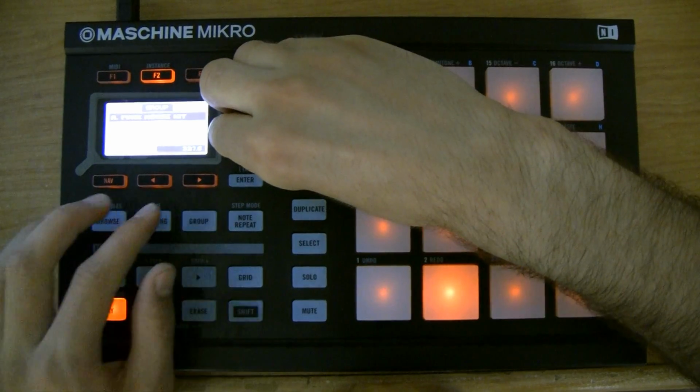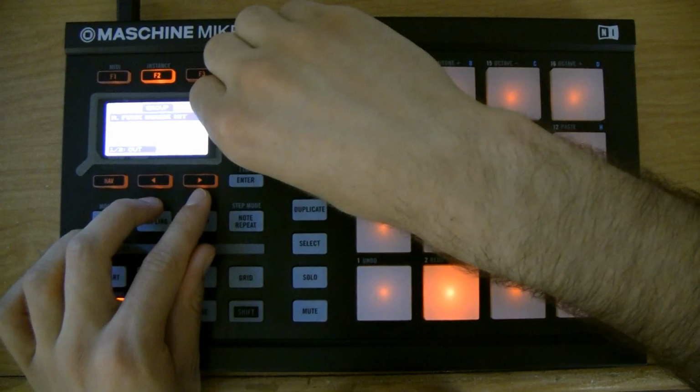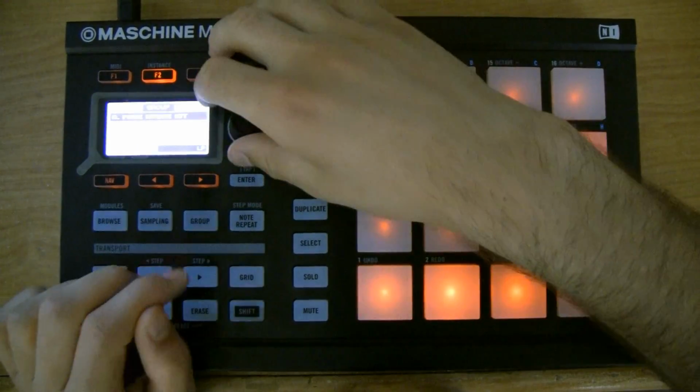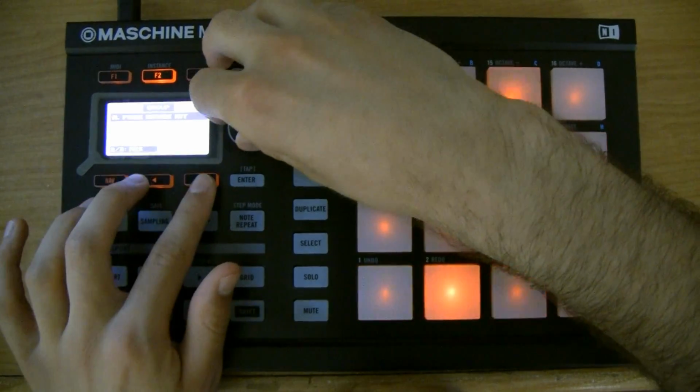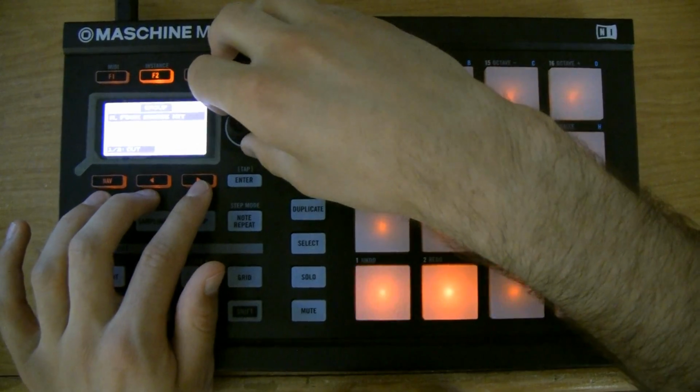All right, and this is where you would keep it, and then go to mode. And keep it around there.